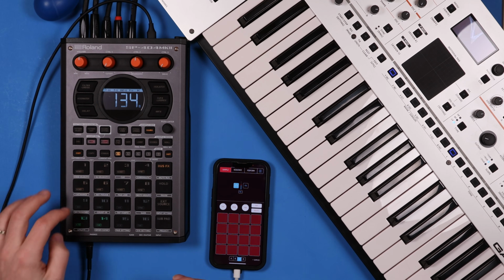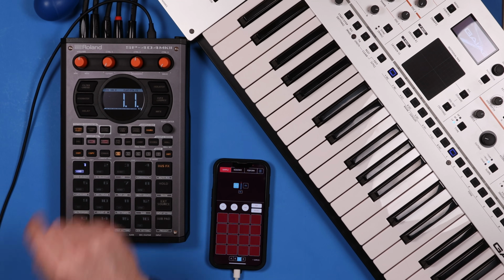Okay, I'm going to add one more element, just a little crash cymbal. I've got a sample already here somewhere. Let's take a listen.